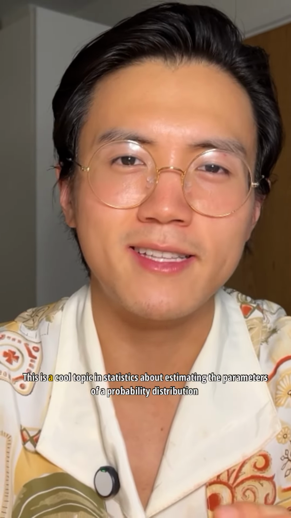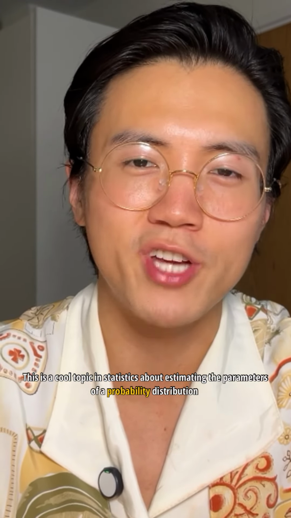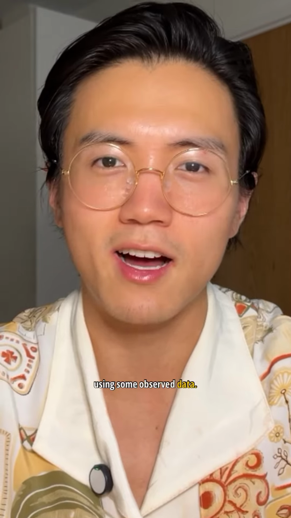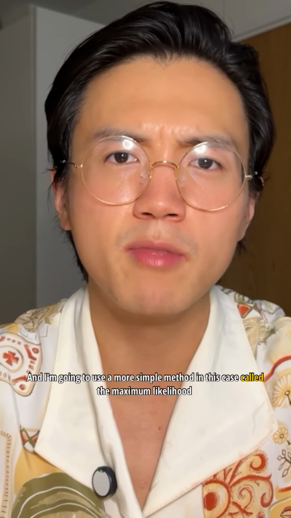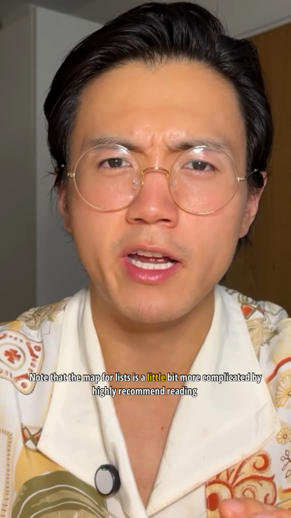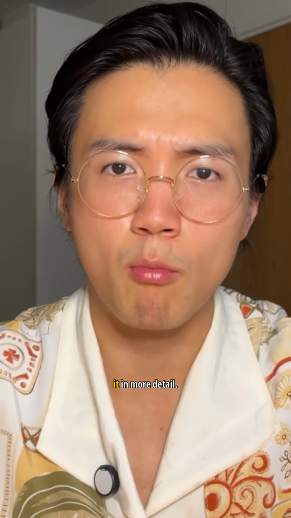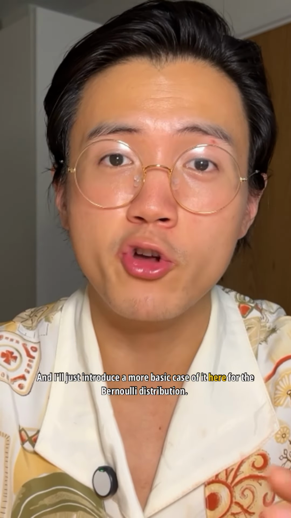This is a cool topic in statistics about estimating the parameters of a probability distribution using some observed data. And I'm going to use a more simple method in this case called the maximum likelihood estimation method. Note that the math for this is a little bit more complicated, but I highly recommend reading it in more detail. And I'll just introduce a more basic case of it here for the Bernoulli distribution.